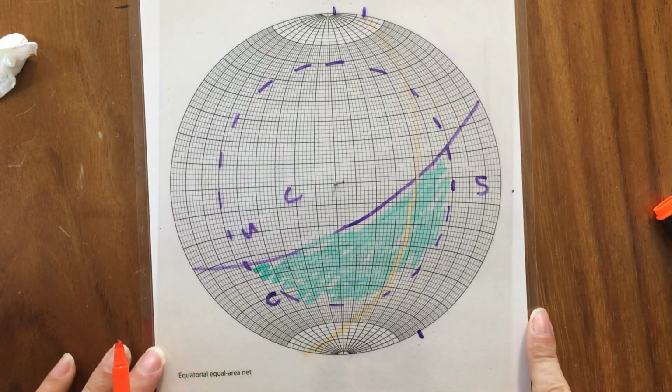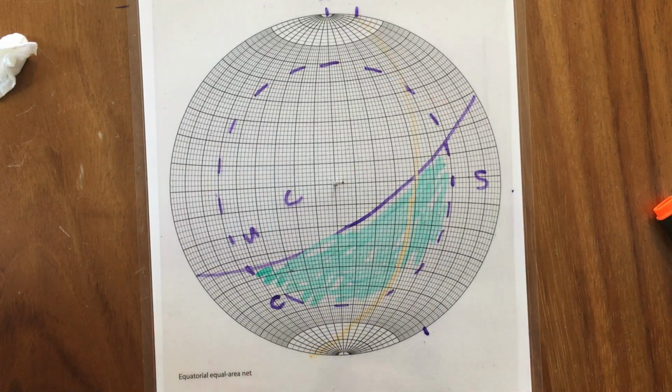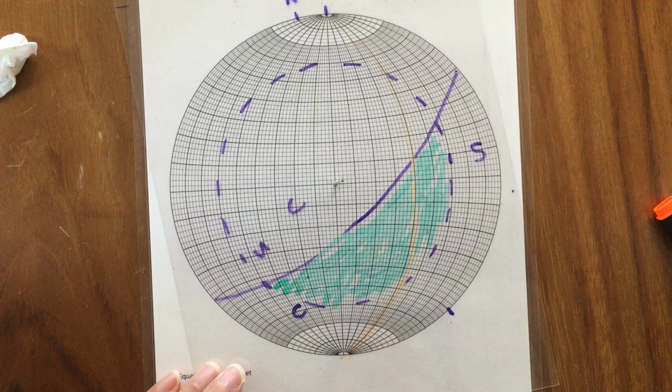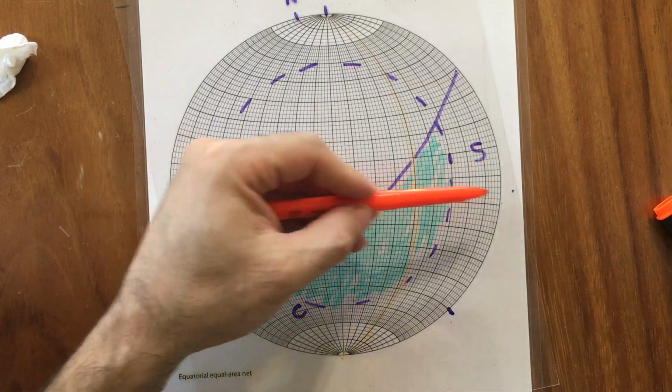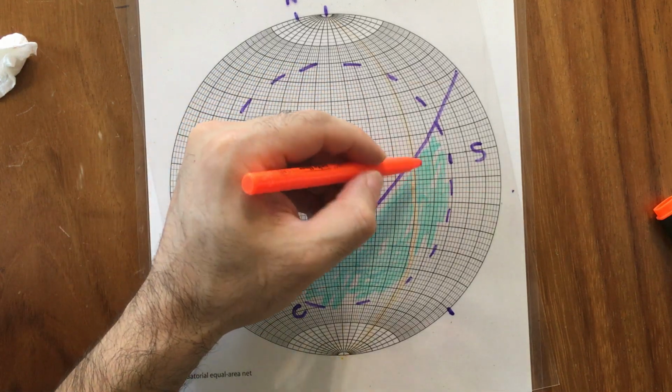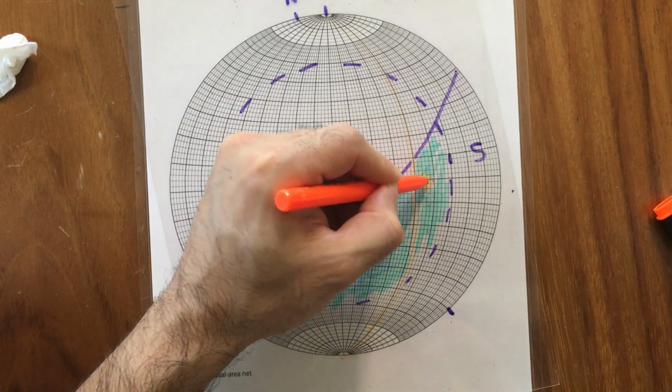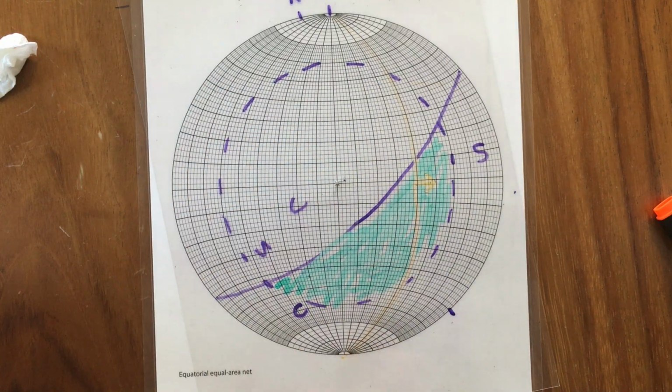Now it needs a little bit of thinking. If this is my plane and it's going to fail, for sure it's going to be a planar failure, right? And the direction of the movement is going to be like that. This plane, if it moves, it's going to move like that, right?